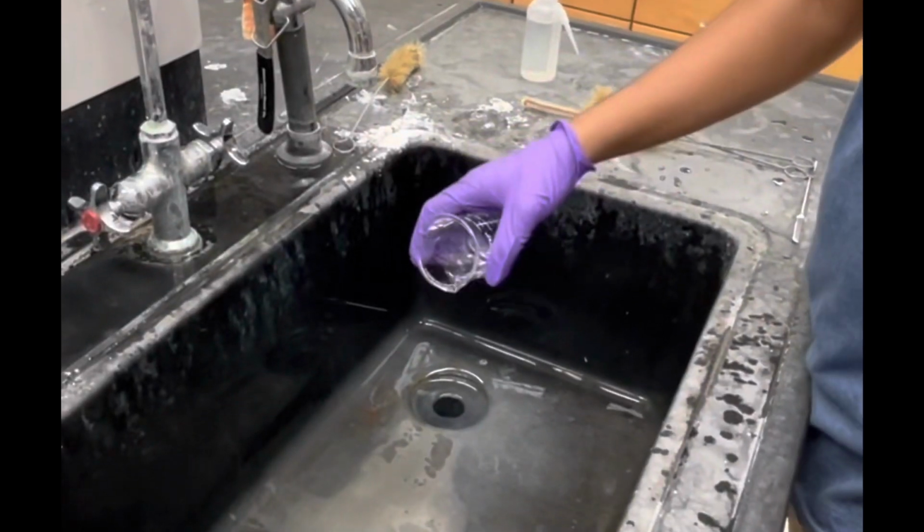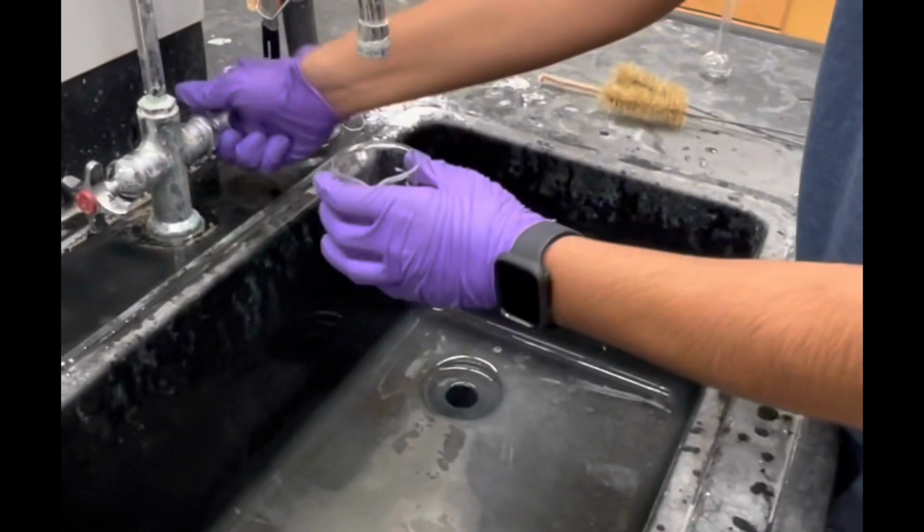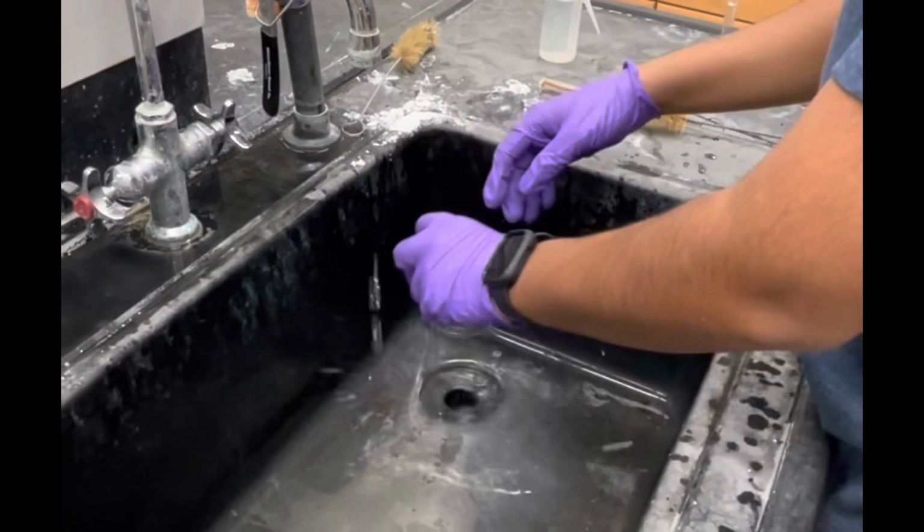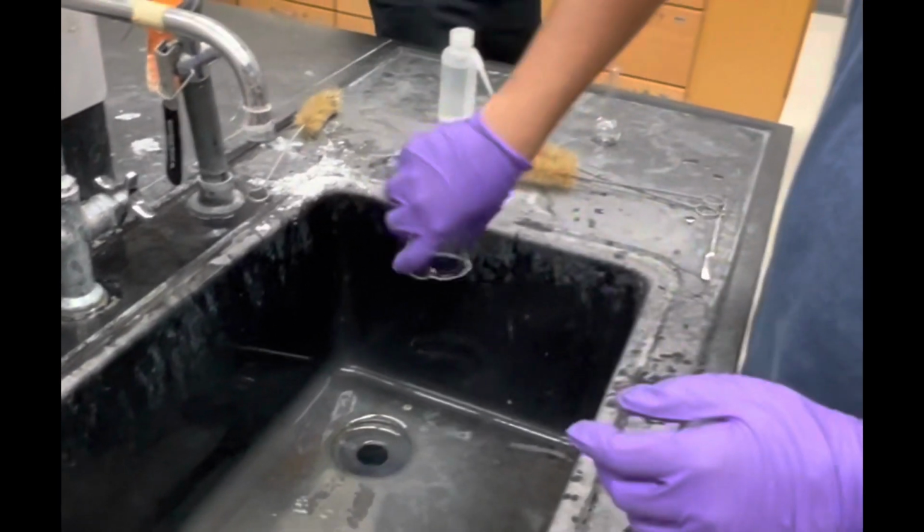Then, all items were properly cleaned. The probe was rinsed with DI water and chem wiped. All solutions were disposed of down the sink, and all glassware was washed with soap and water, then dried.